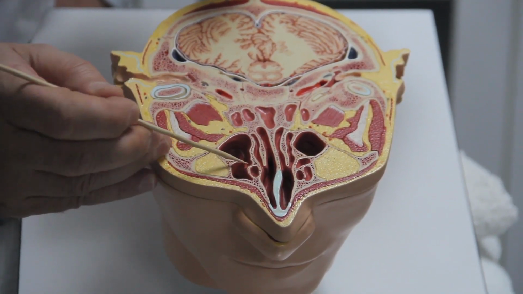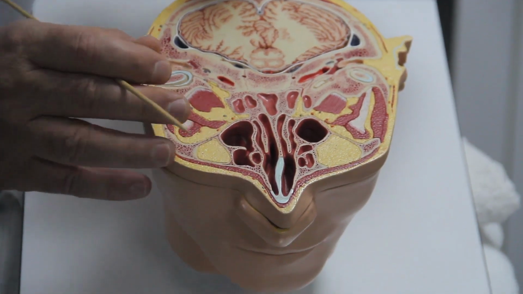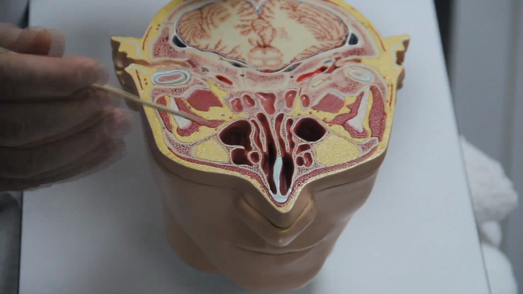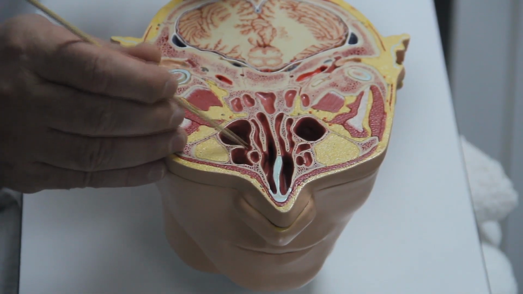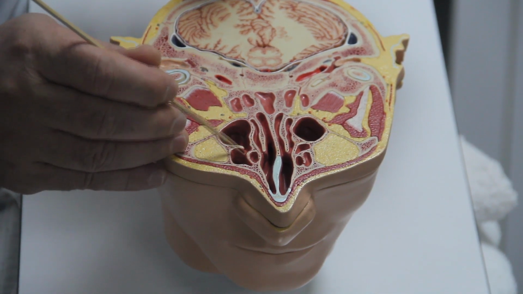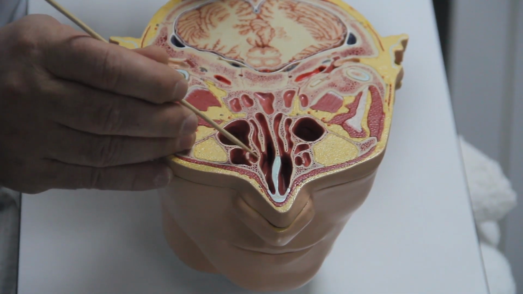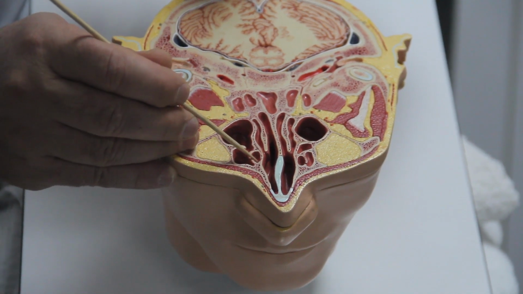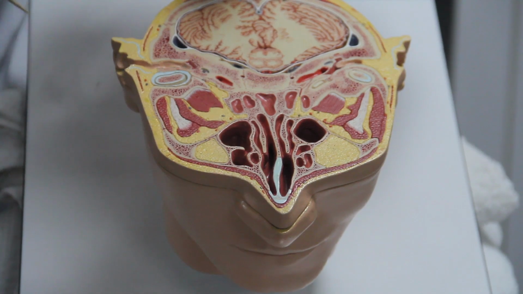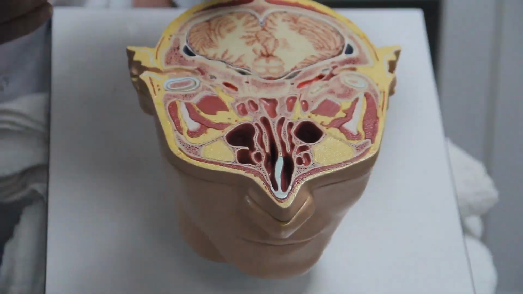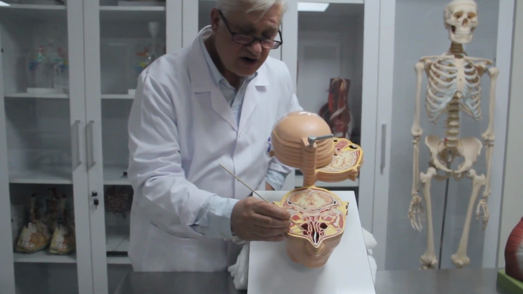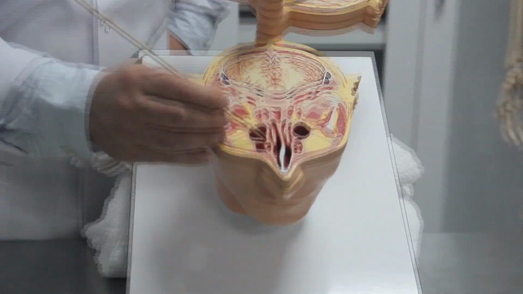Somewhere around this area, the maxillary sinus opens to the middle meatus. It's not really apparent, but at the canal and opening of the maxillary sinus to the middle meatus, there's a cell that is called the Haller cell. The Haller cell is located where the ostium of the maxillary sinus opens to the middle meatus.